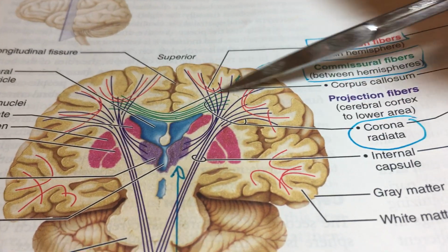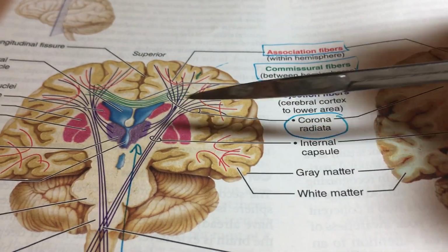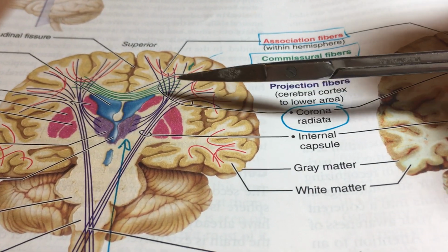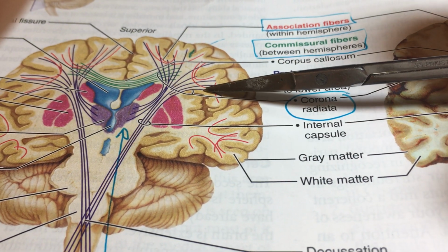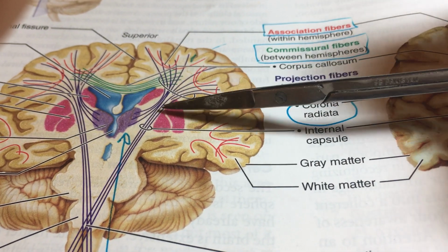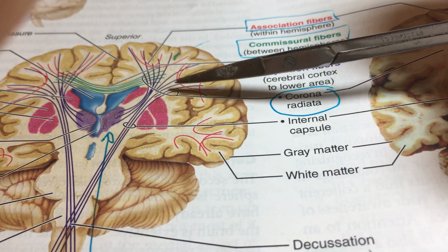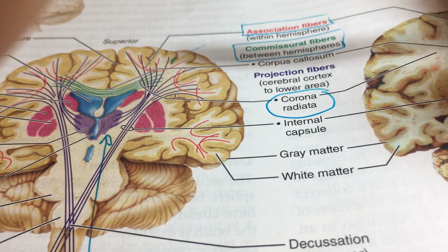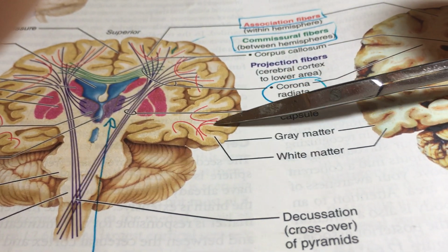And this whole area up here is referred to as the corona radiata. Do you see it? So we have radiations of commissural fibers, of projection fibers, of all kinds of fibers. We have radiations throughout the brain so that everybody is in touch with everybody. That's the idea here: we have coherent internal dialogues.